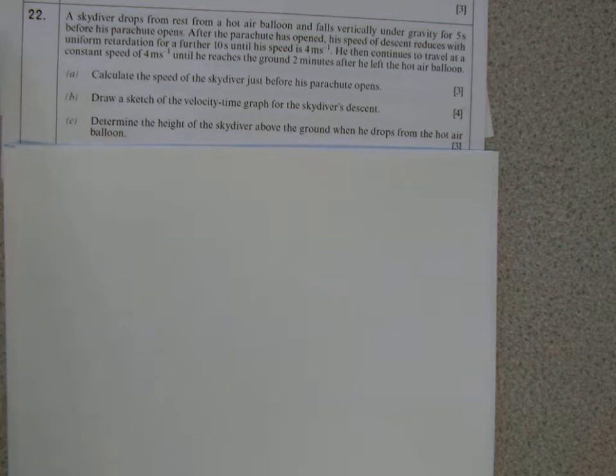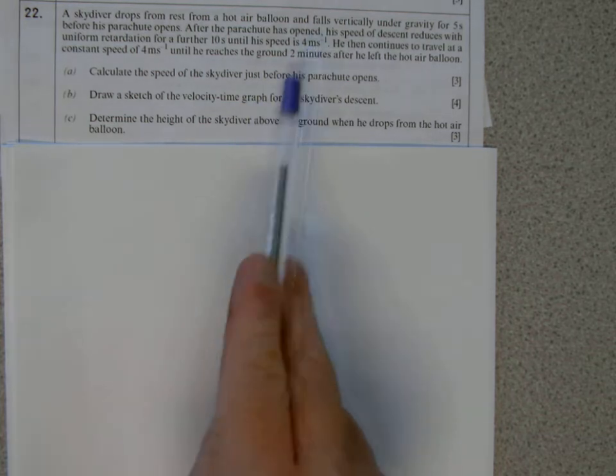So in this question, we've got a skydiver who drops from rest from a hot air balloon and falls vertically under gravity for 5 seconds before his parachute opens. Of course, when his parachute opens, his speed is going to reduce, isn't it? Because he's not going to fall so fast, because there's so much air resistance now. His parachute's slowing him down, yeah? And he slows his speed down to 4 meters per second, it says there.